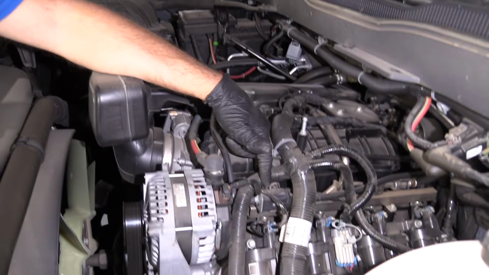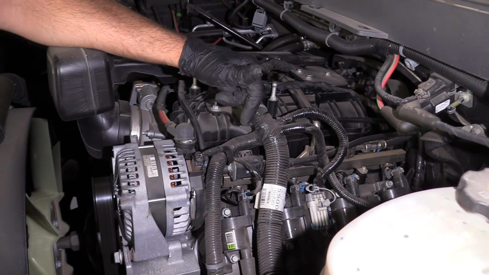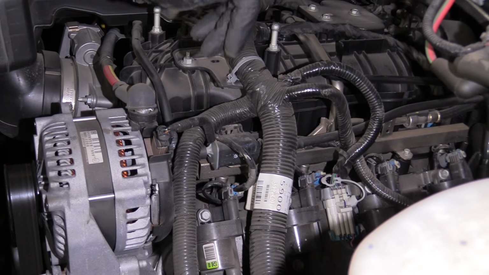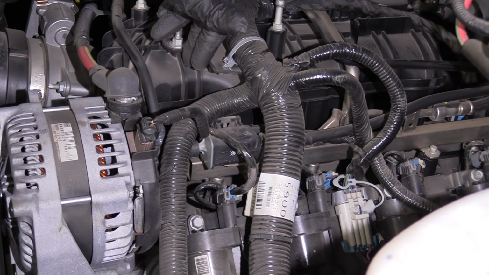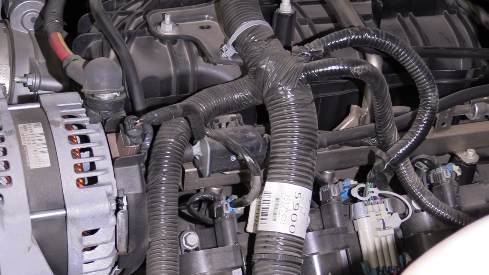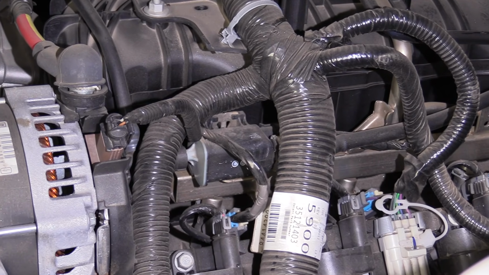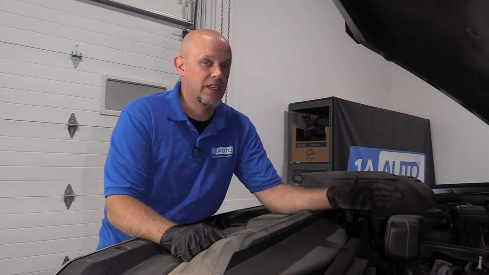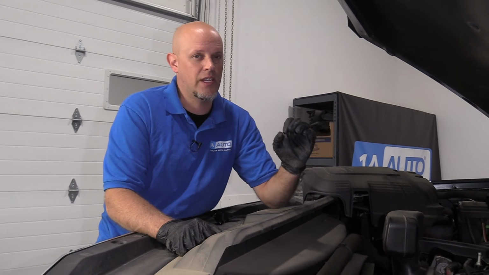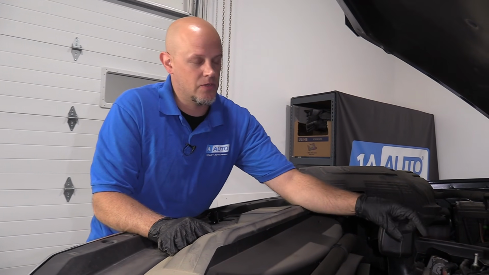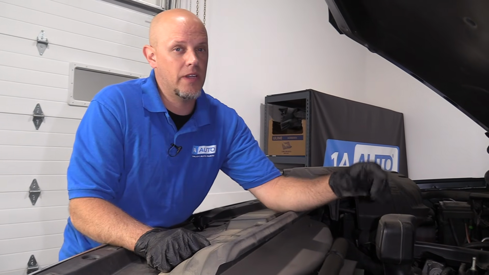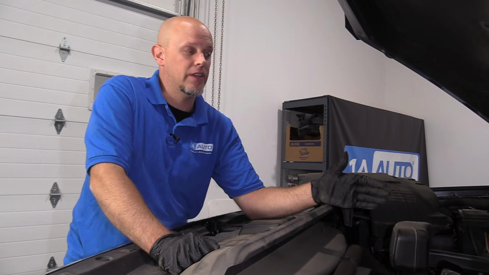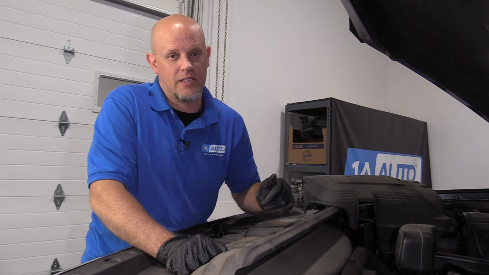Number 5, the EVAP purge valve. Now, the EVAP purge valve is located right here on top of the engine. What this does is it opens and closes. The computer is going to command it open and close to supply engine vacuum back to the EVAP system, back near the fuel tank. Most likely you won't notice any drivability issues. You may just notice a check engine light with an EVAP code. A lot of times the valves will get stuck open and cause the system to leak down vacuum, or even cause too much vacuum in the system.